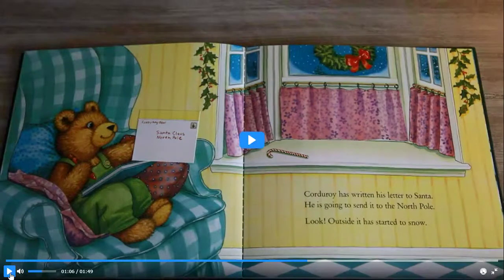Let's pause there. Corduroy has done a bunch of things in the story so far. What are some of the things that he's done? Let's pause. Yes, he's trimmed his tree, he's baked cookies, and he's wrapped gifts. Now he's writing a letter to Santa Claus.